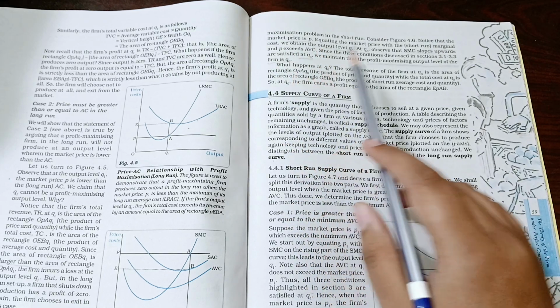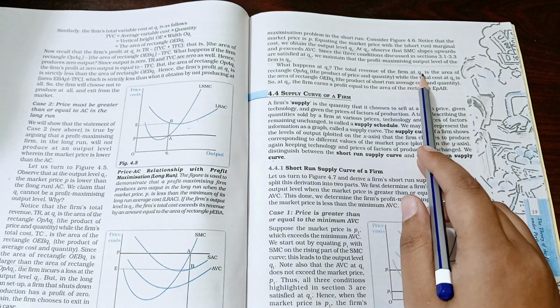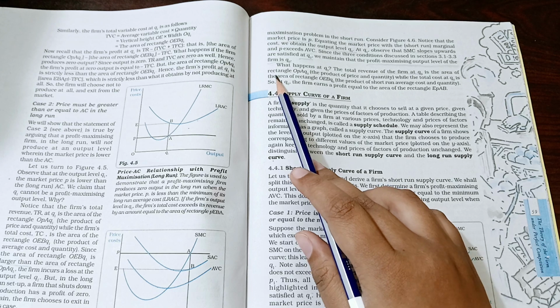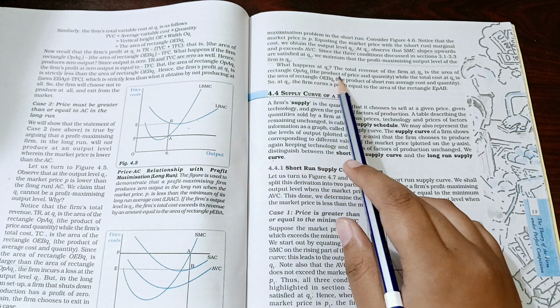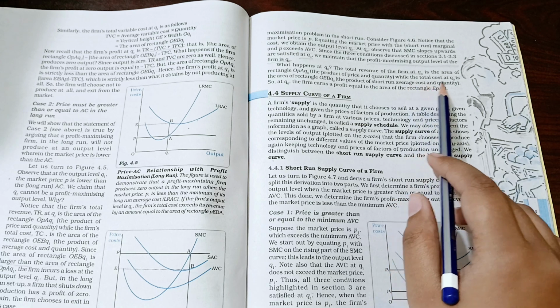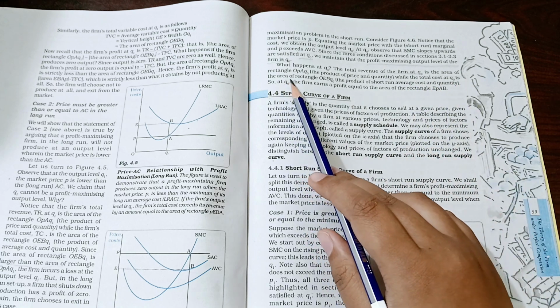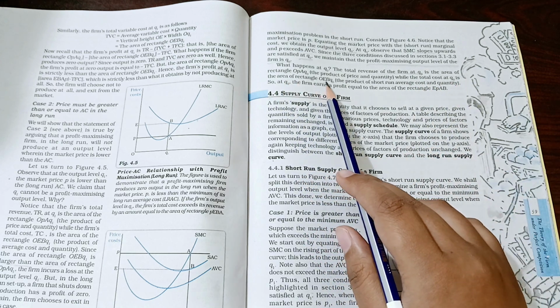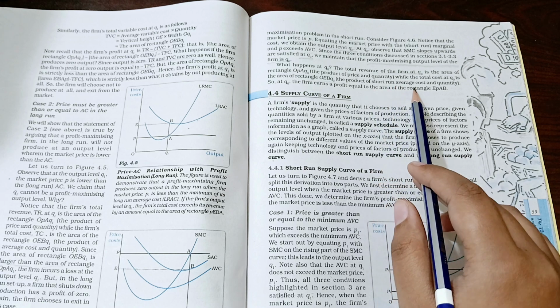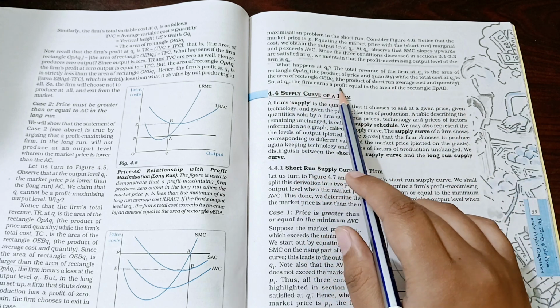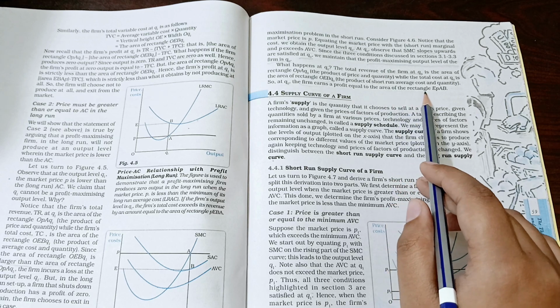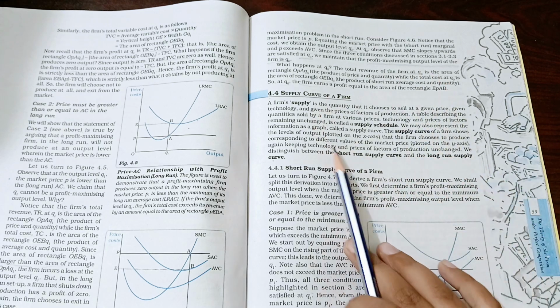What happens at Q0? The total revenue of the firm at Q0 is the area of the rectangle OPAQ0, the product of price and quantity, while the total cost at Q0 is the area of rectangle OEBQ0, the product of short-run average cost and quantity. So at Q0, the firm earns a profit equal to the area of the rectangle EPAB.